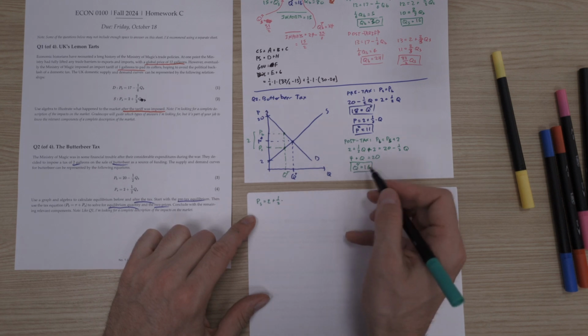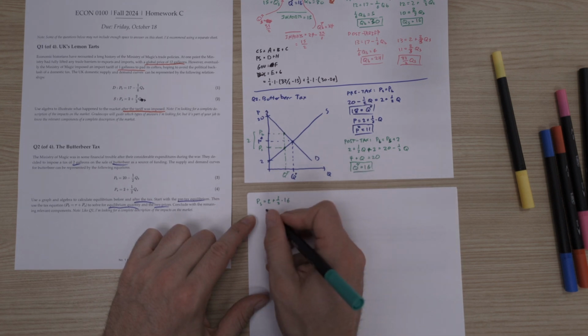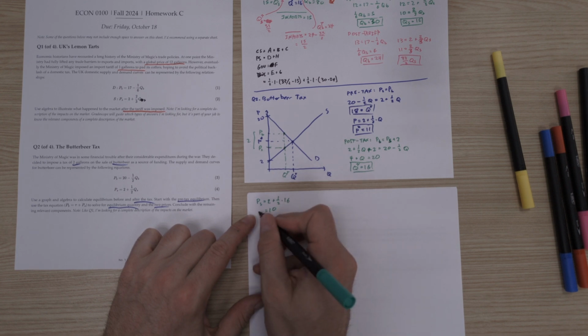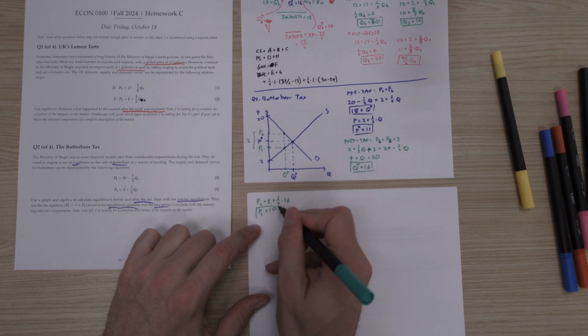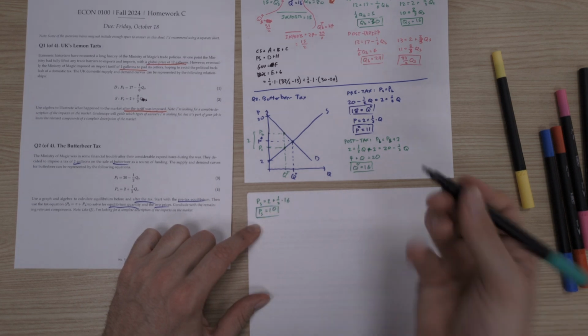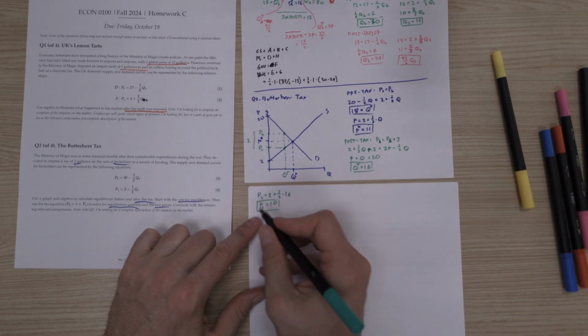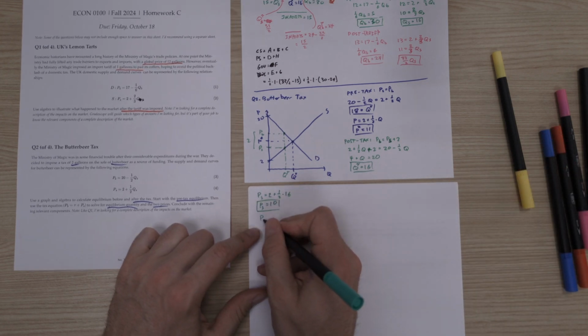And we know what that is. It's going to be 16. And all we do is simplify this thing. So it's 2 plus 16 divided by 2 is 8. So the price for the seller is equal to 10. And then the price for the buyer must be 2 greater than this thing. So the price of the buyer must be equal to 12.